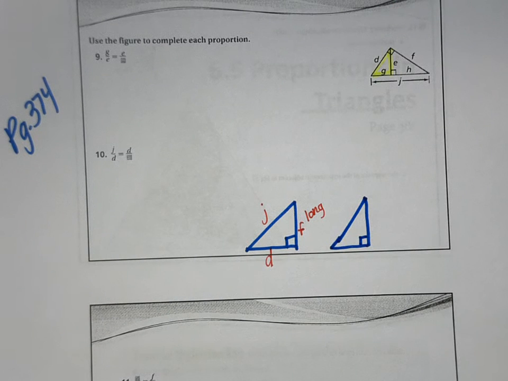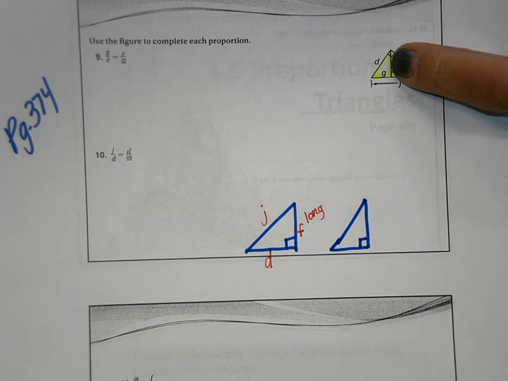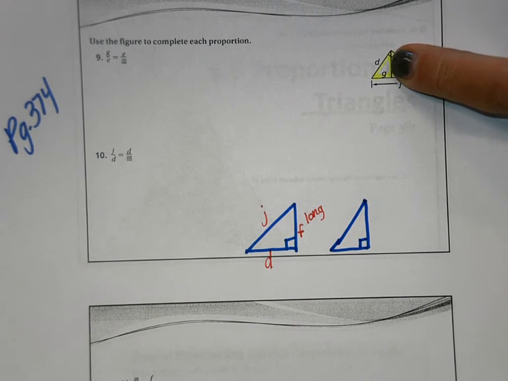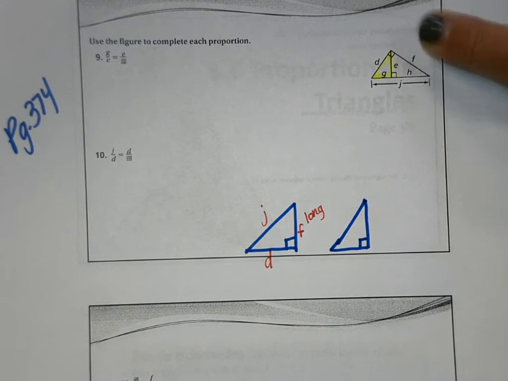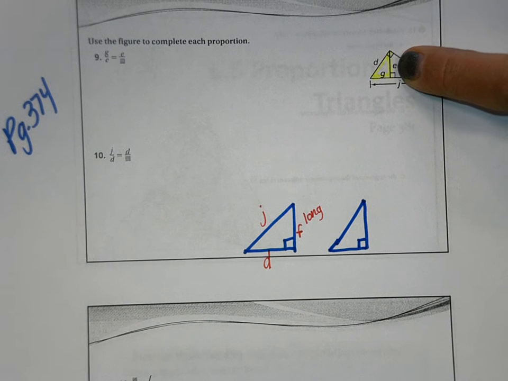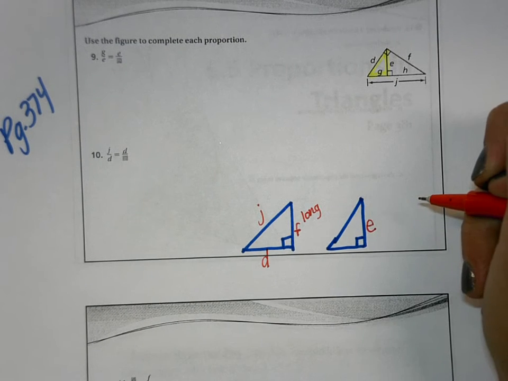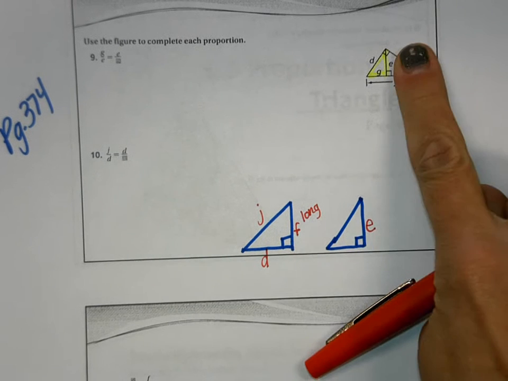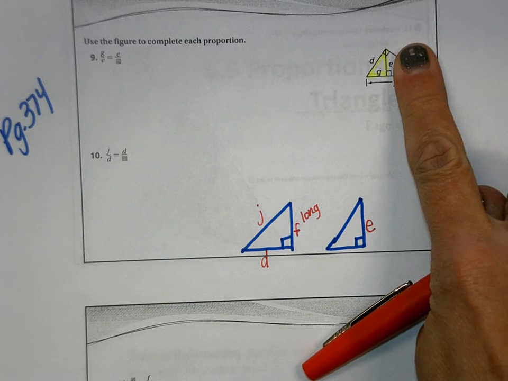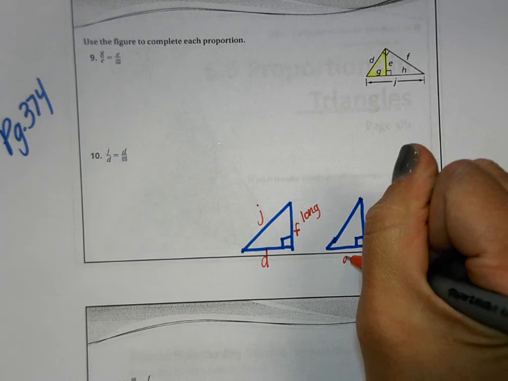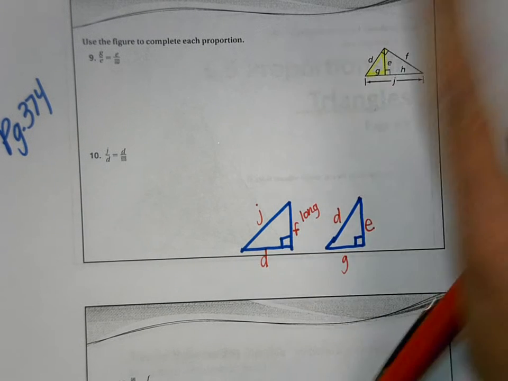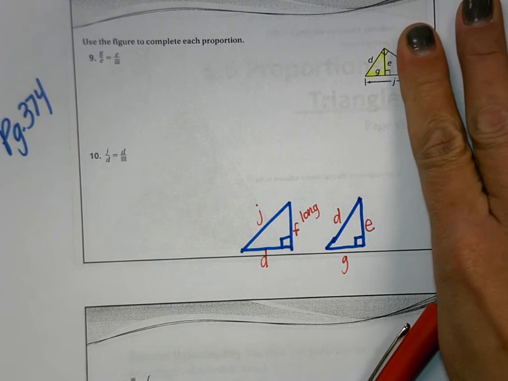Caleb, you ready? Okay, so if I'm looking at this triangle right here to start with, what is my long side? E. Are we all okay with that? Okay. The short side is G, and then the hypotenuse is D on this triangle that I'm looking at right here.